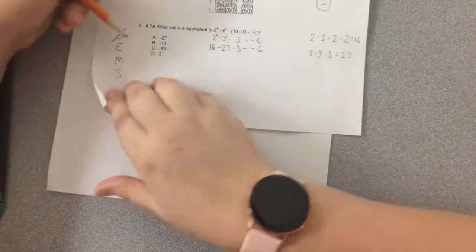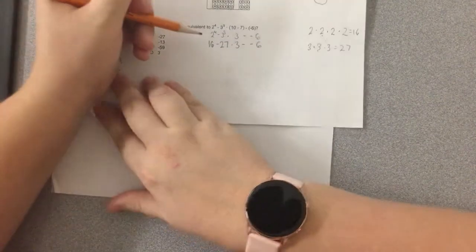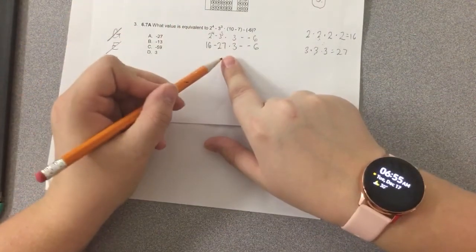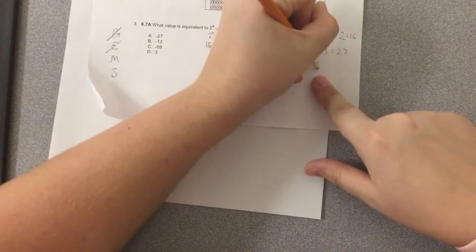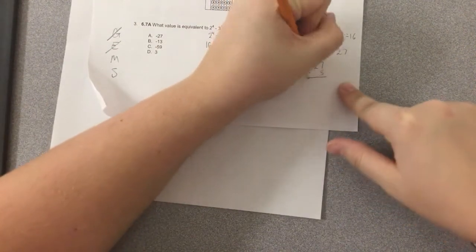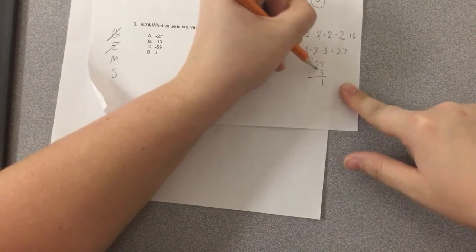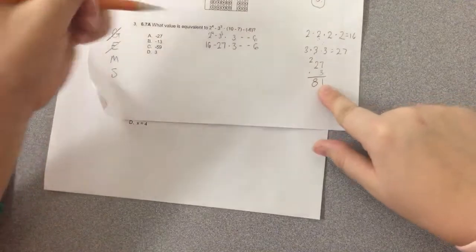Okay, took care of my exponents. Now, multiplication or division, is there any of that? We have 27 times 3. Some of you can do this in your head, but I'd really like for you to show your work. So we're going to go over to the side. 27 times 3. 7 times 3 is 21. Hold the 2. 2 times 3 is 6, plus 2 is 8. We got 81.